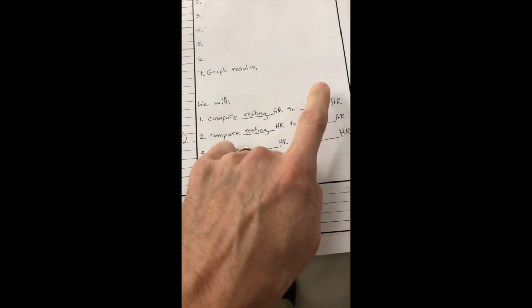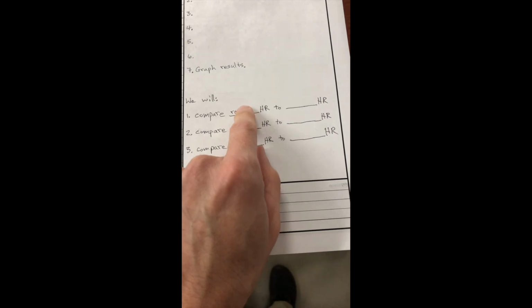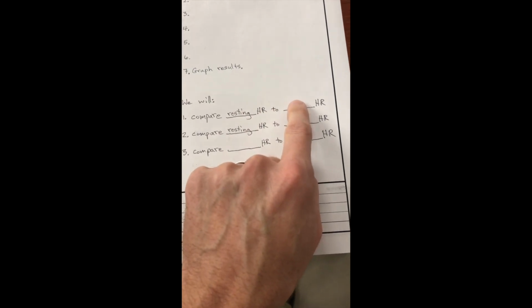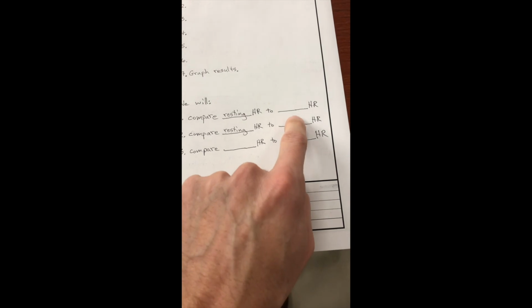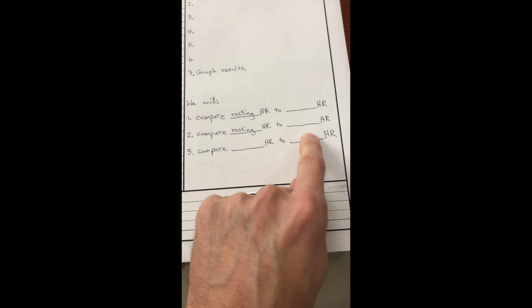So for example, in the video, this was walking slowly, this was walking quickly. And then 3, we're comparing heart rate something to something. So this one might be resting to running. So we might have resting to slow walking, resting to fast walking, resting to running. Or you might do something like resting heart rate to walking up the stairs, resting heart rate to running up the stairs, and then compare walking up the stairs heart rate to running up the stairs heart rate. Those are some examples of how you might set up your analysis.